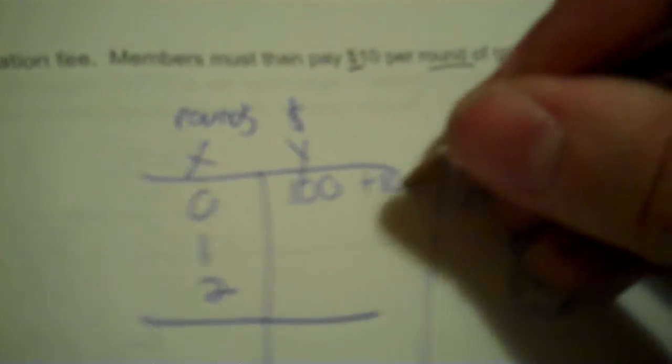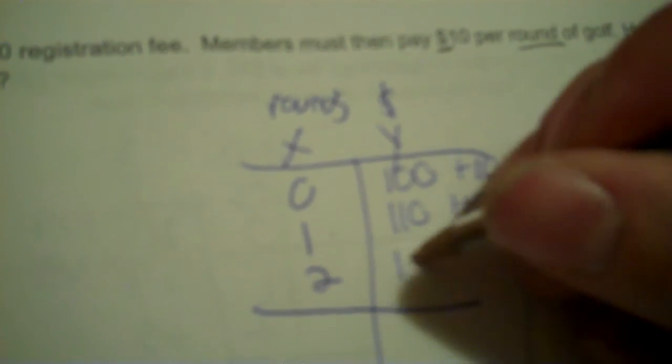So dollars is Y. Rounds is X. Then 0 to 1 to 2 block. So we started the problem with $100. Then every time I have a round, I add 10 to it. So 110, 120. It's 8 rounds, so put it in the rounds column.